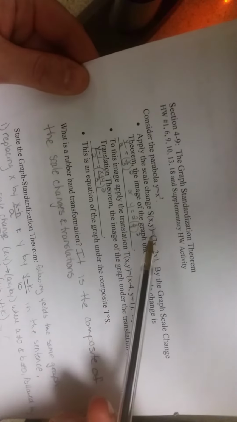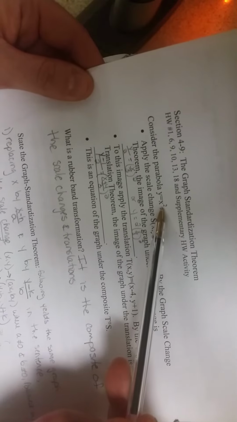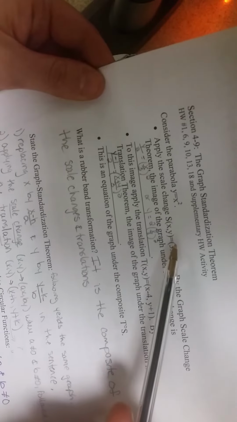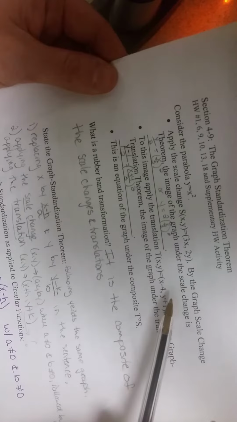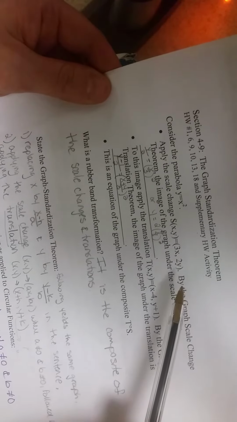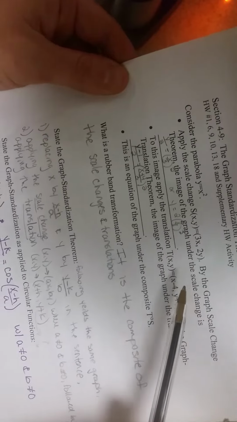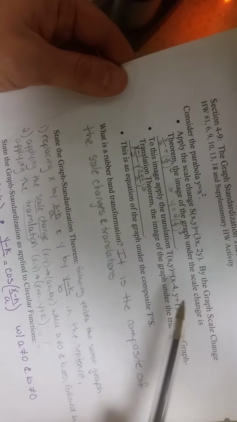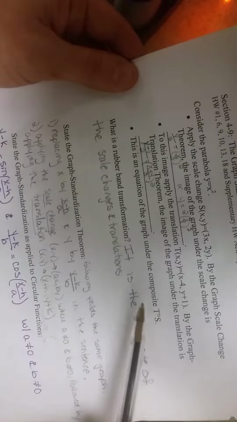Okay guys, so for section 4.9, you are just supposed to fill this in. This is just following along in your book and showing an example using a parabola and the graph change scale theorem. So basically, remember, 4.9 is just 4.8 and 4.7 put together. First you're going to do a scale change and a translation all together.